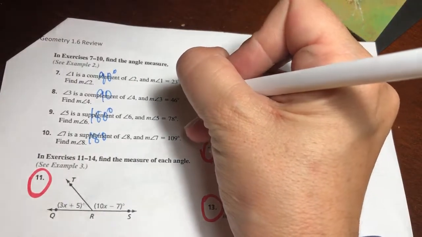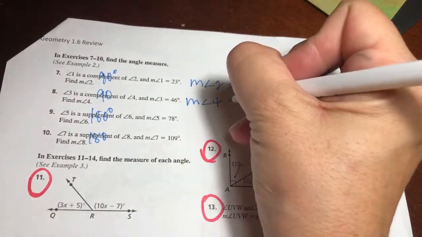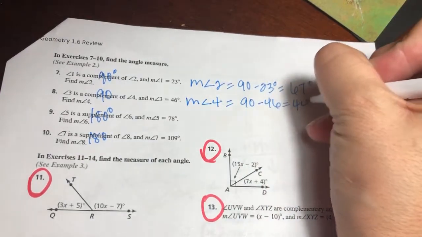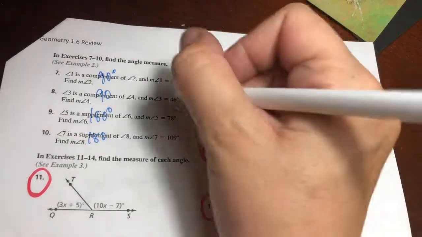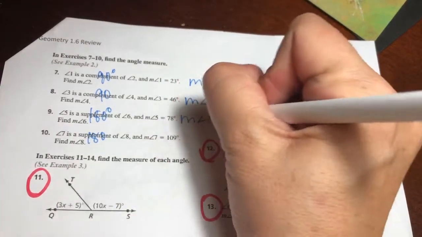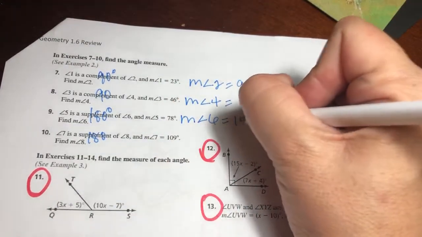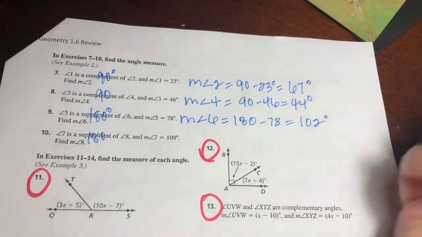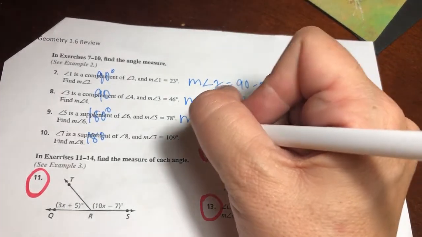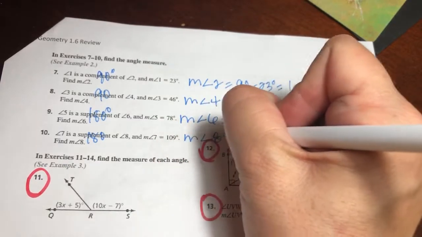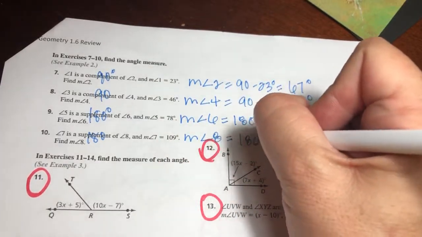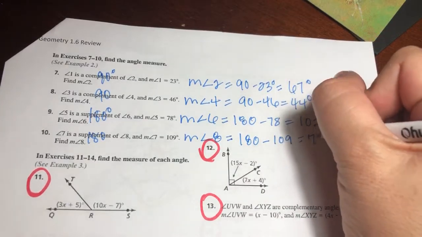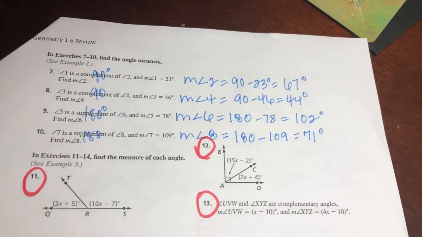In number 8, I'm looking for the measure of angle 4. That's going to be equal to 90 minus this 46. That's going to be 44 degrees. Now we deal with supplements. Missing angle 6 in number 9 is going to be 180 minus 78. That's going to be 102 degrees, the missing supplement. And then for number 10, the measure of angle 8 is what's missing, and that's going to be 180 minus 109. That will be 71 degrees as its supplement.